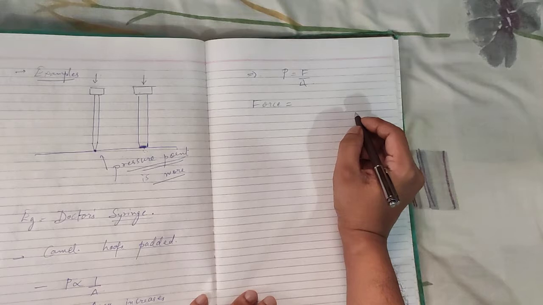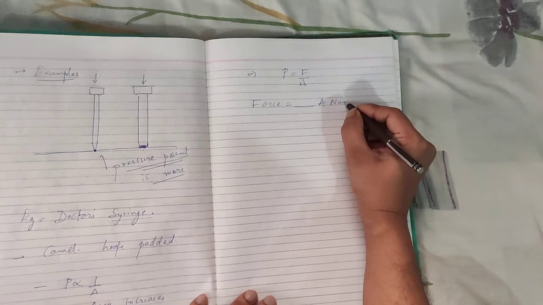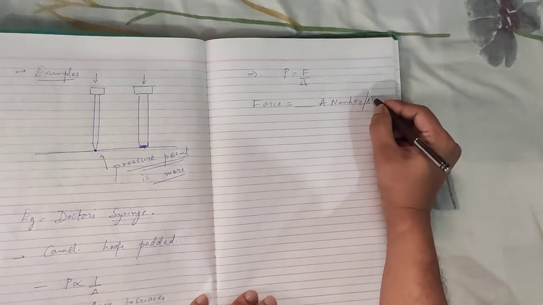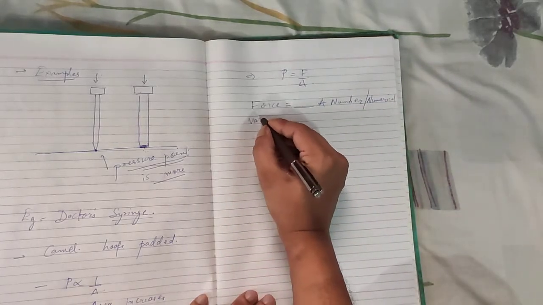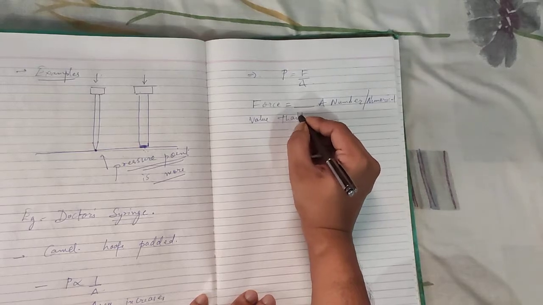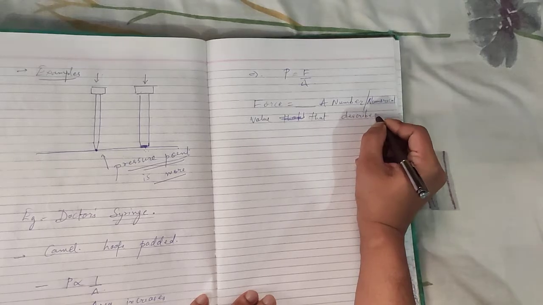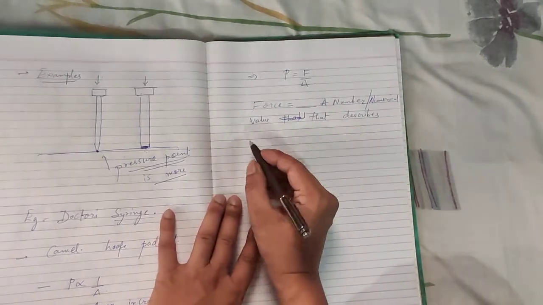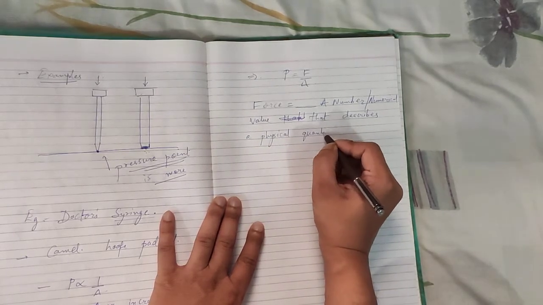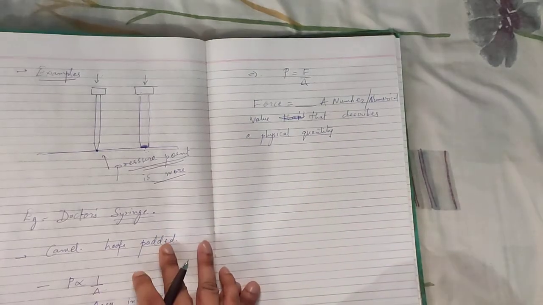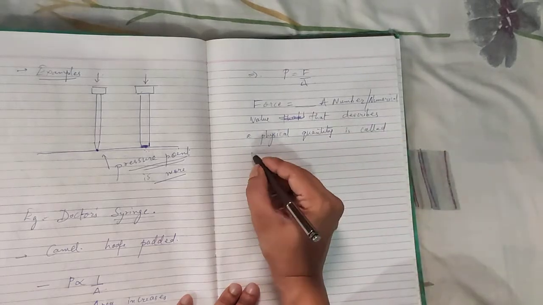The value, or numerical value, that describes a physical quantity is called a magnitude.